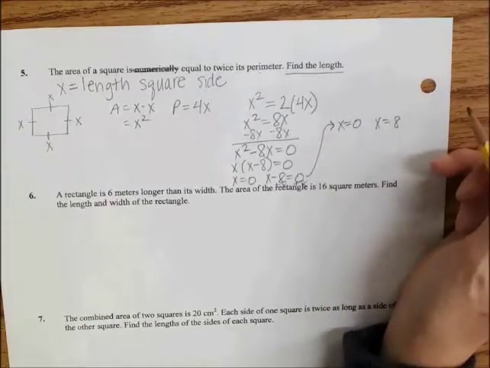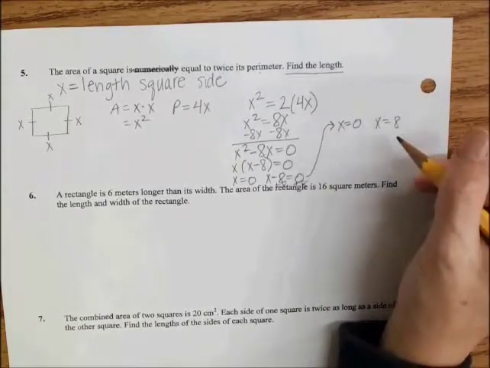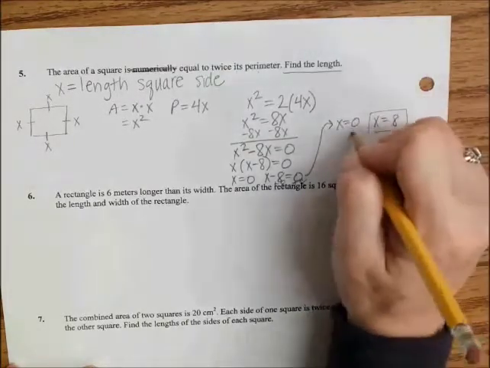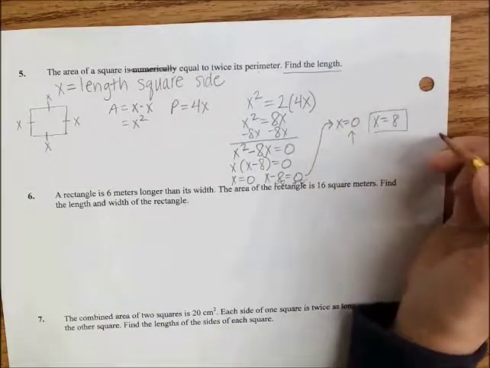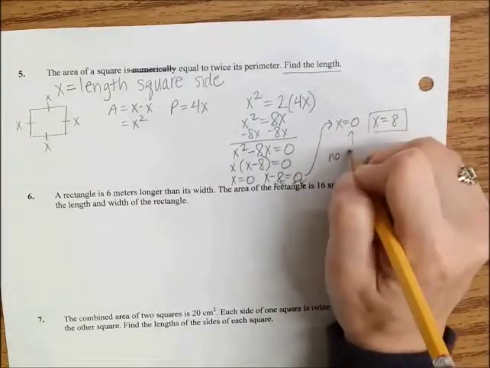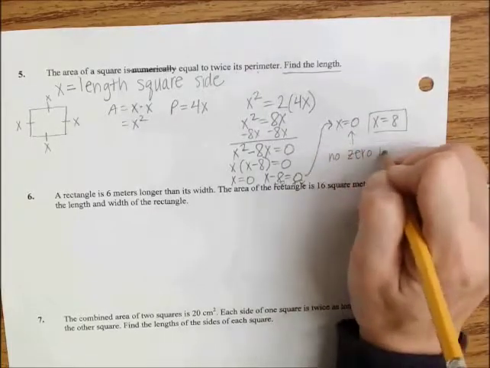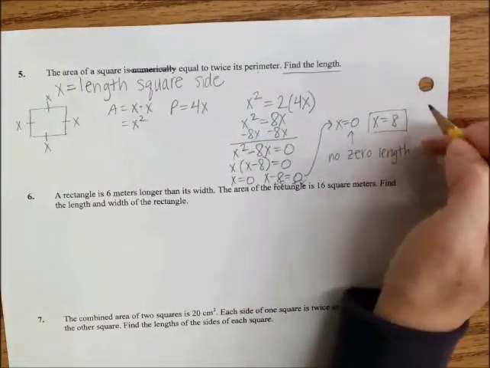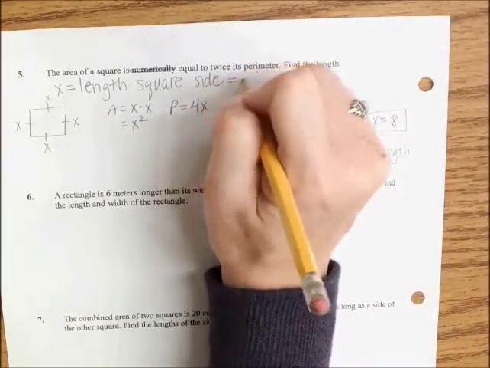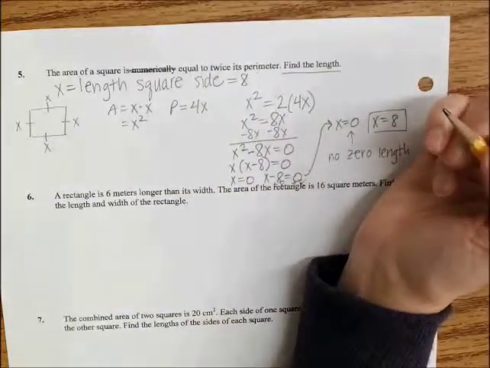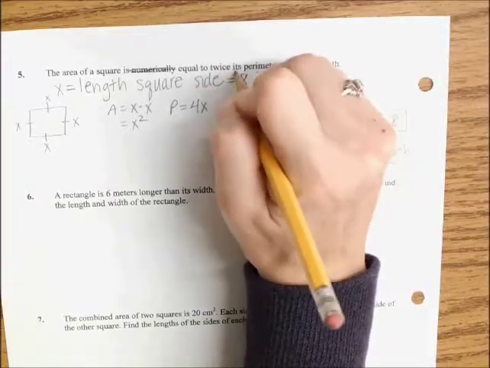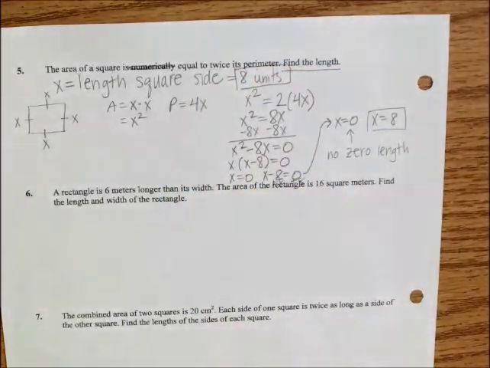Now again, we need to double check to see if both answers work or just one of them. So really, x equals 8 is the only answer that will work. We cannot have a 0 length. So let's write that in. No 0 length. Okay, so that makes that part of the problem void. Our square side is 8. And do they tell us a dimension? They did not. So we could call it 8 units on that one. All right?